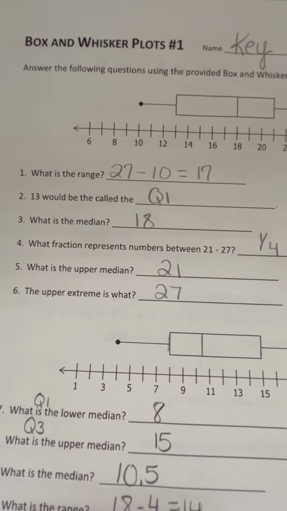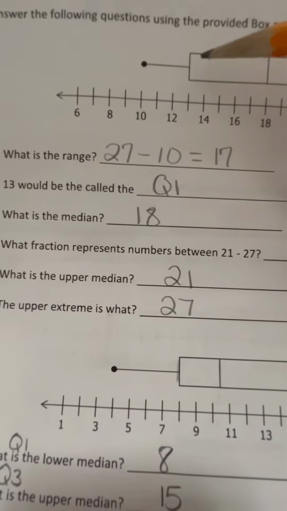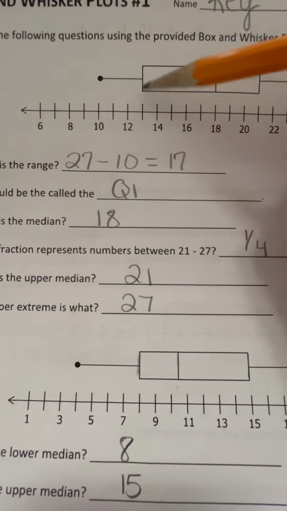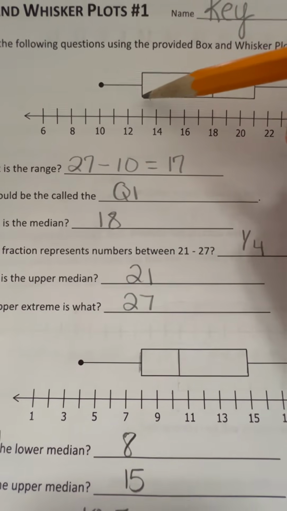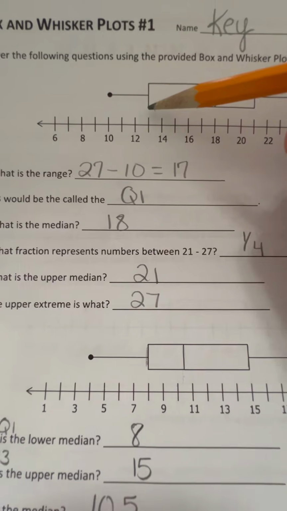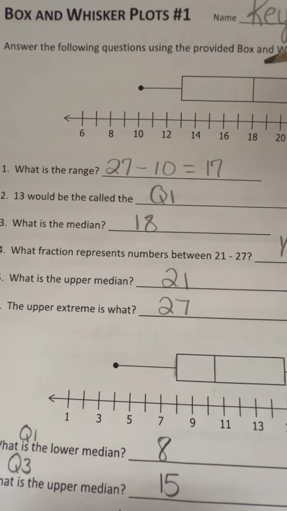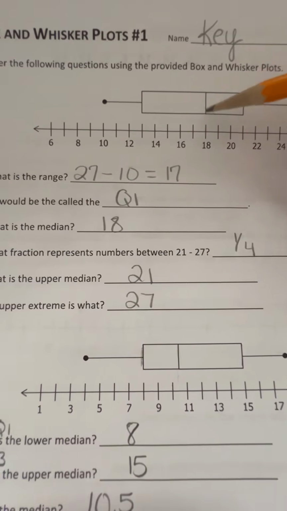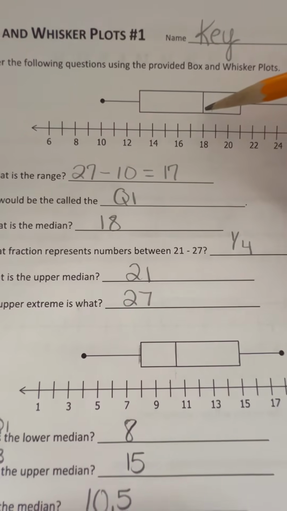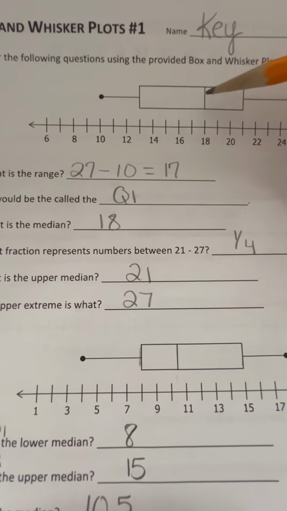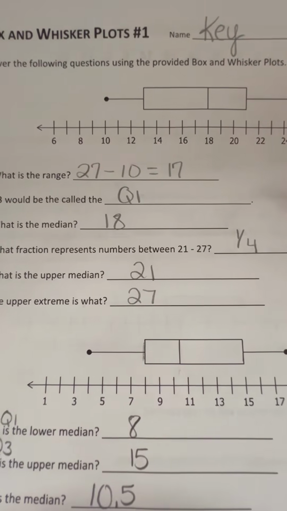Then we're looking for what the 13 is called. 13 is the first part of the box that you make, the lower part, and that is what's called your Q1 or your lower median number. The median is the line that's inside the box, which is not always in the center of it. As you can see, it's offset, but my median on this is 18.